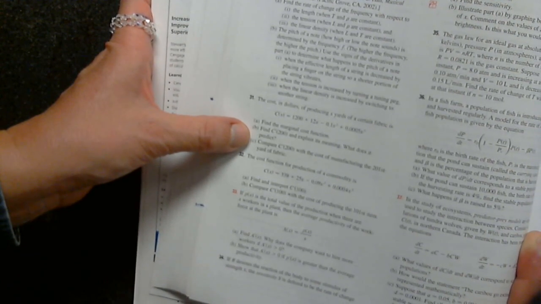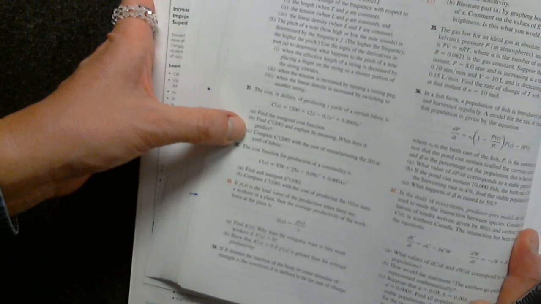And explain its meaning. Fine. What does it predict? We'll explain that too. Compare C prime of 200 with the cost of manufacturing the 201st yard of fabric. So I want to manufacture 200 first, and then I want to manufacture 201.